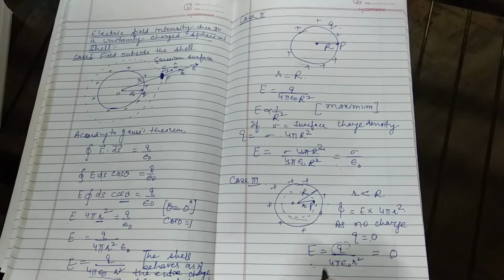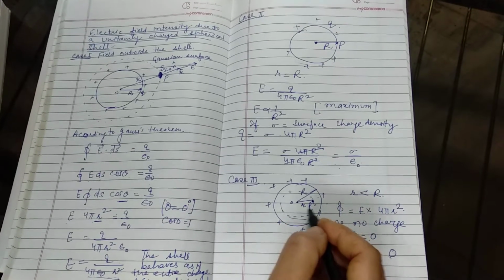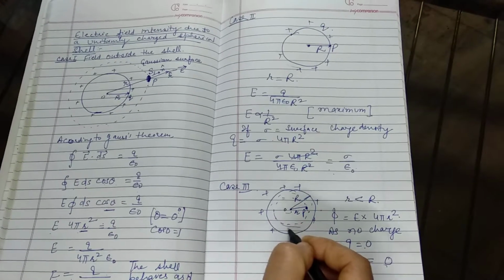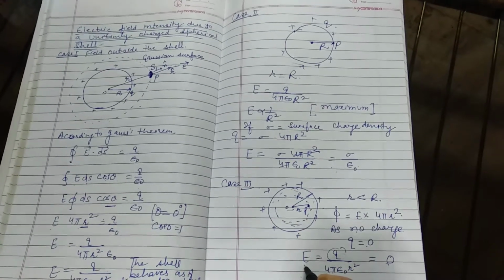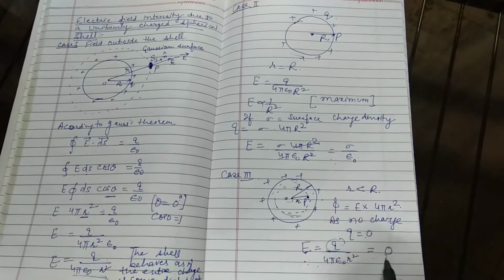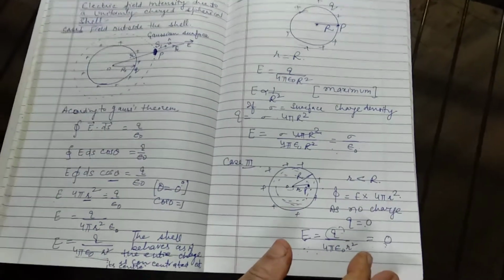It means inside the shell at all points, whether the point is very close to the center or near the surface of the shell, inside this spherical shell the electric field intensity is 0.